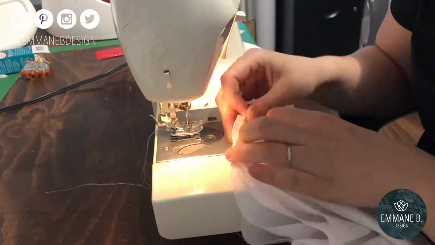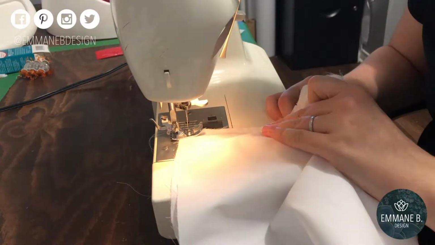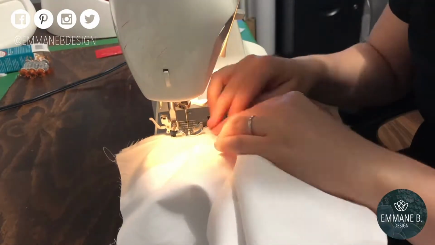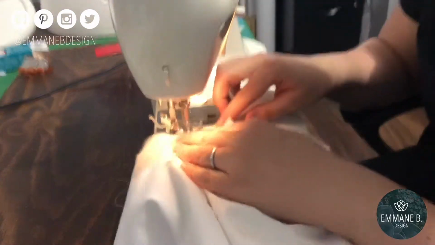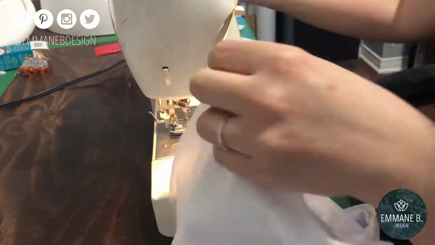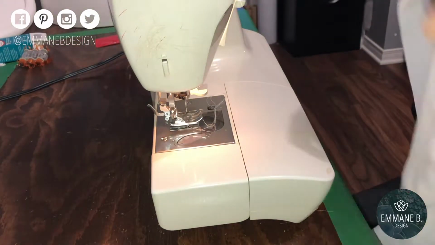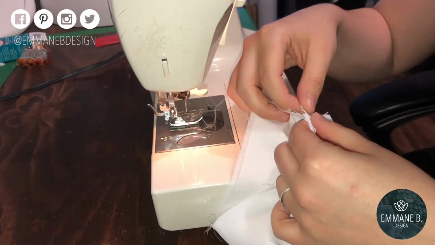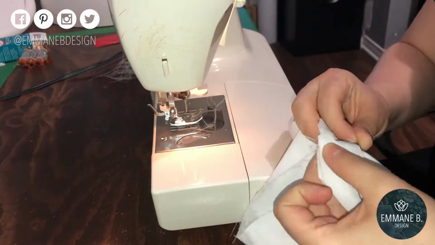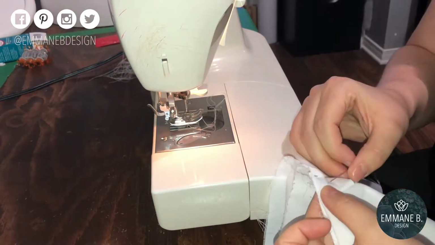So now I'm just showing you how I'm installing this bias on the finished hem. So I did a bias there as well, which I'm going to be hand stitching to finish it. I don't always finish my dresses like this.